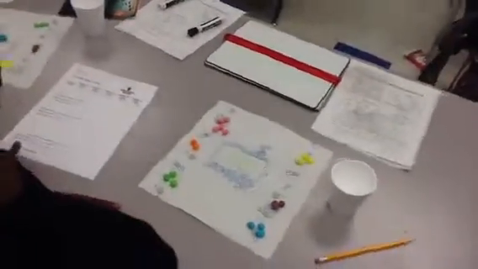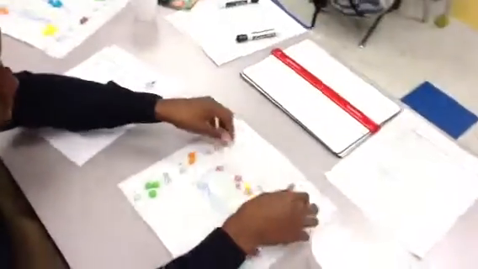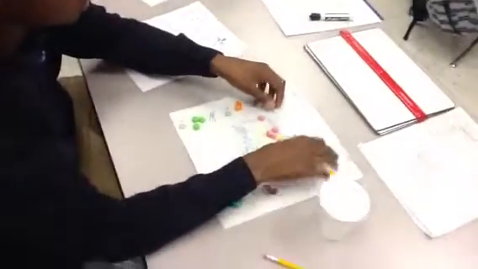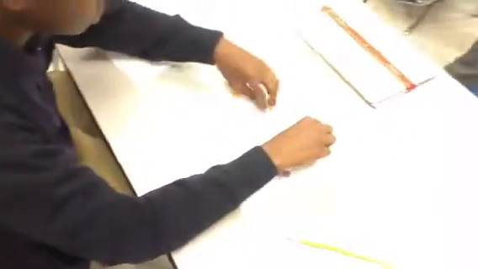I want you to separate your colors. Group all your colors together. Okay? Not together, but separately. Like you put all your blues with the blues, all your yellows with the yellows, and all your pinks with the pinks, and your oranges with your oranges. So I want everyone to look where it says counting candy colors. Look at that right now.